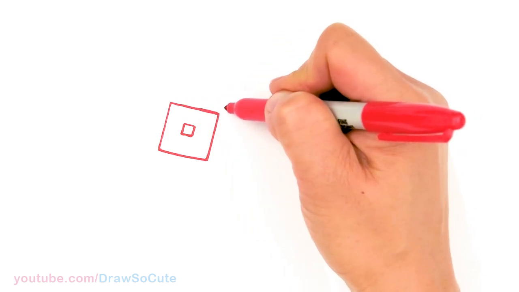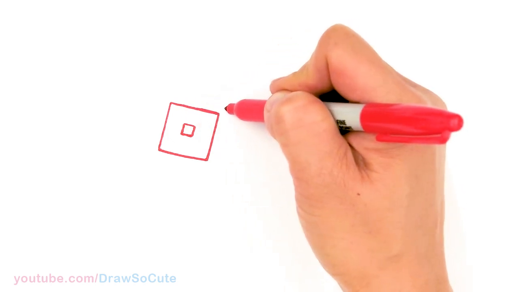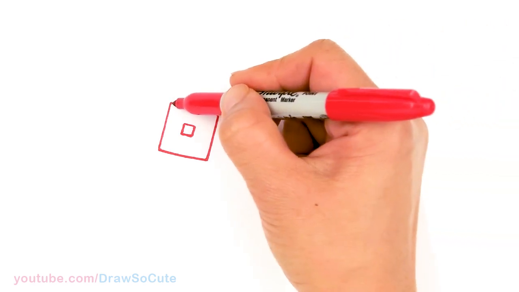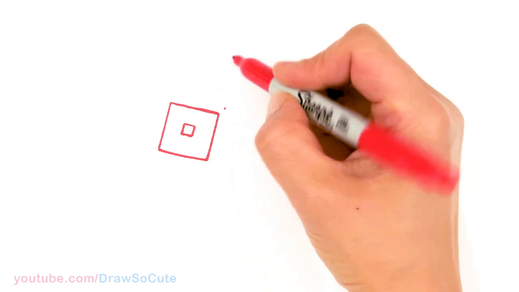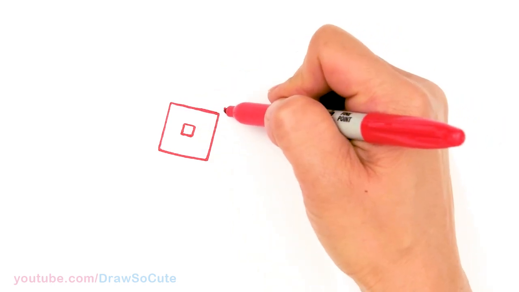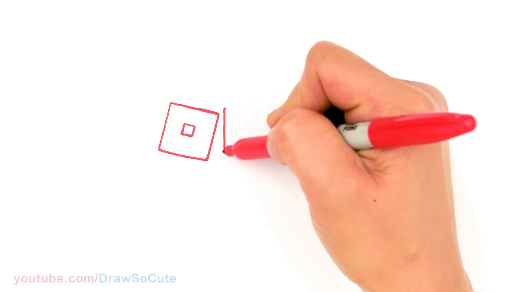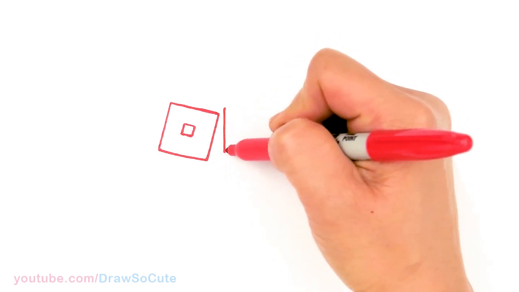My B is going to be about right here. So it's going to be really close to the O, the square, so I'm just going to say about right here and give myself a point. So I know it's not above this point, it's just about right here, and I'm just going to bring a straight line down. And this line is not going to go past this point either, it's going to be about right here as well.